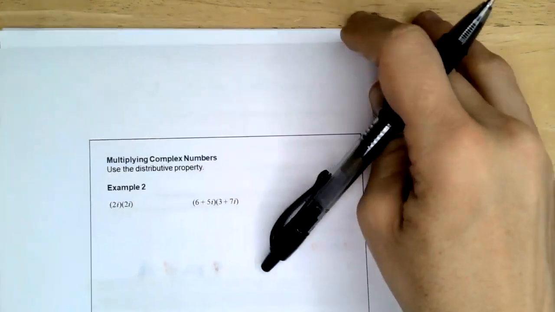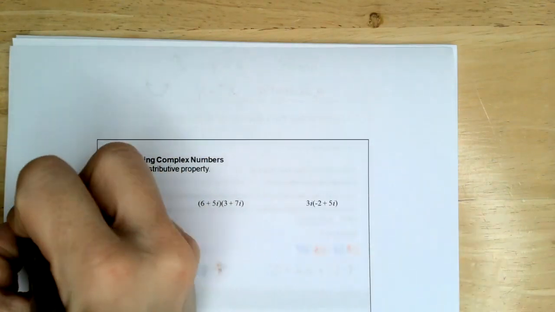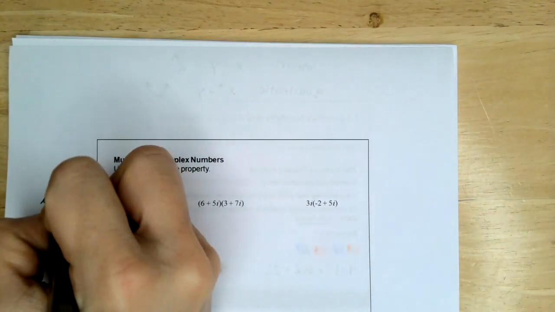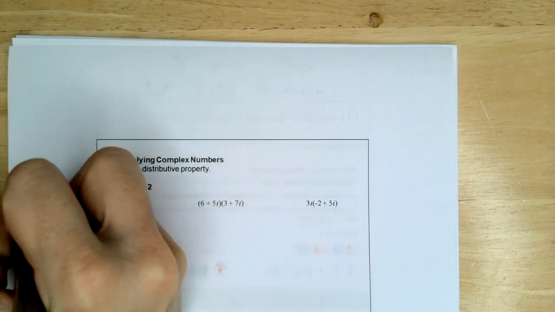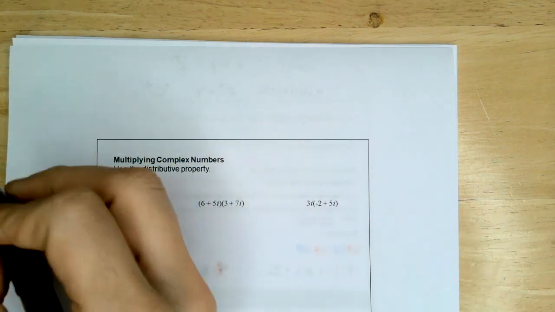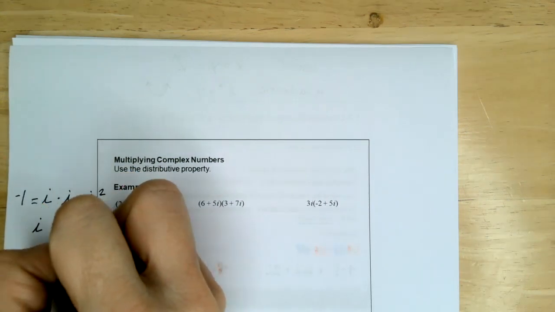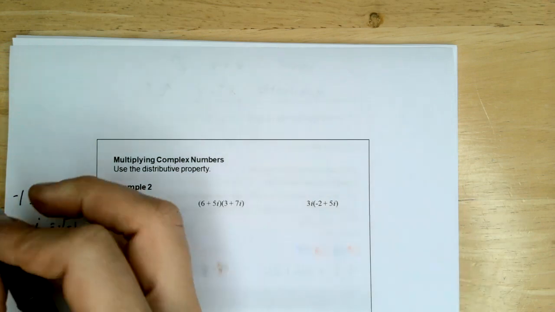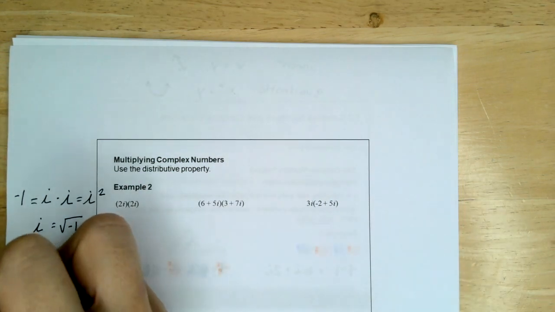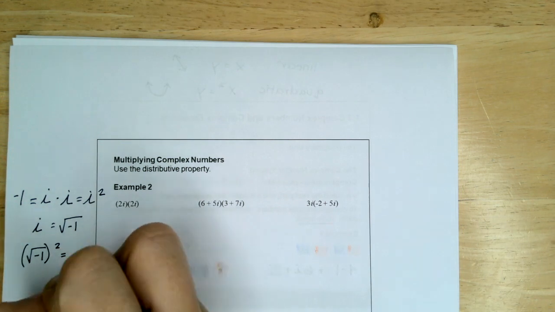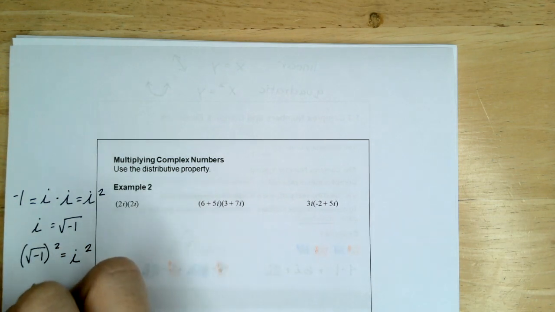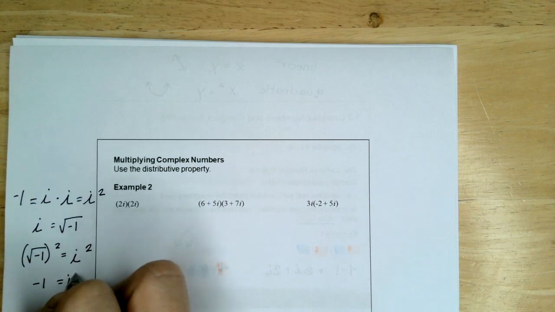If you want to multiply complex numbers, you just use the distributive property. Always leave the answer in a plus bi form because that's the standard form. Real number in the front, imaginary number in the back. So remember that i times i becomes i squared. And what does i squared become? Negative 1. Because i is the square root of negative 1. If I take the square root of negative 1 and square it, I just get negative 1. Got it?